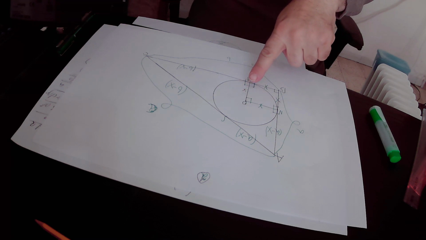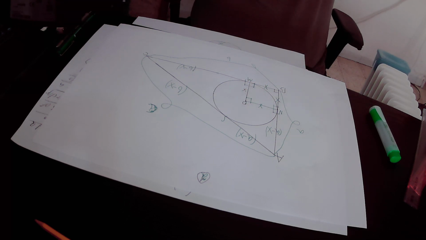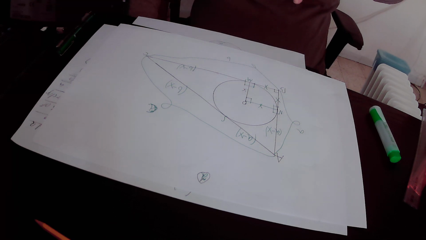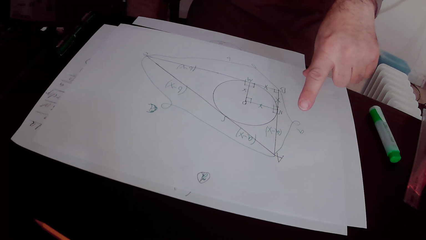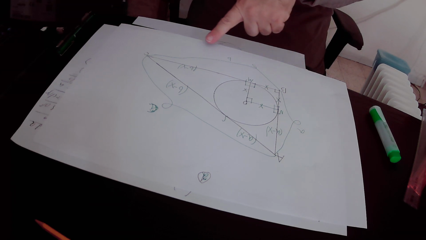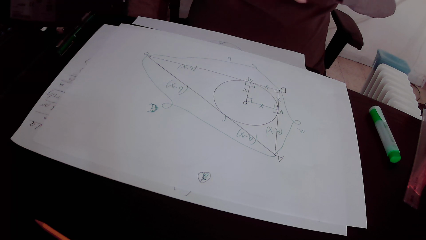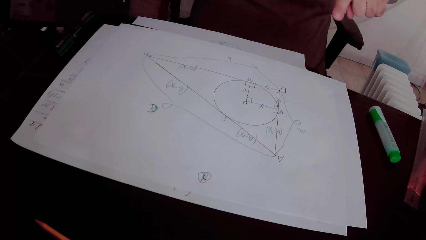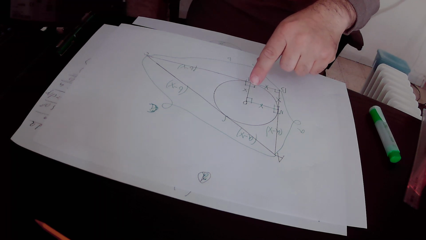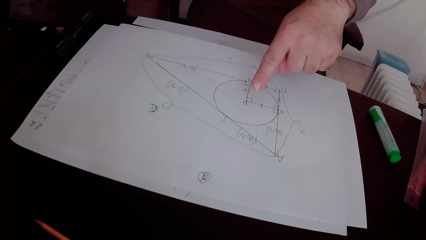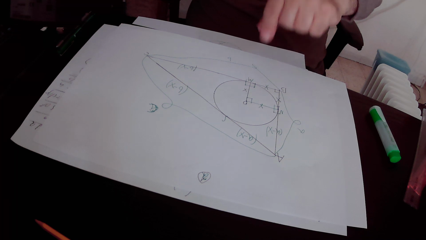If the radius of this circle is x, then x equals a plus b minus c over 2. A is the length of side AB of the right triangle ABC, b is the length of side BC of the right triangle ABC, and c is the length of the hypotenuse AC of this right triangle ABC. So it is a plus b minus c over 2. That is the radius of this circle, x.